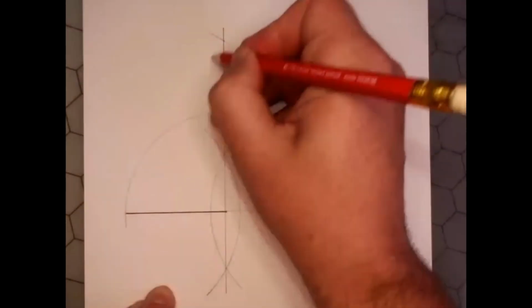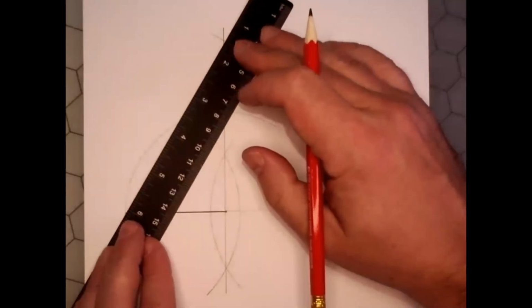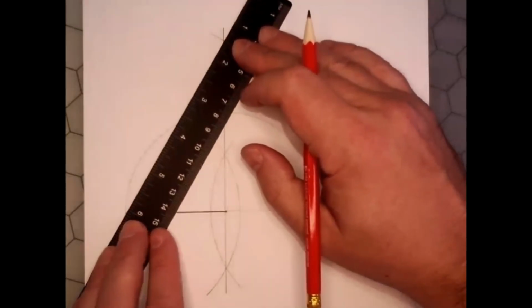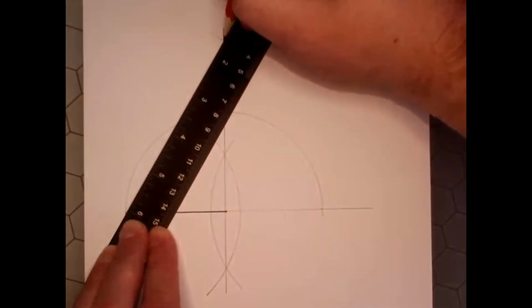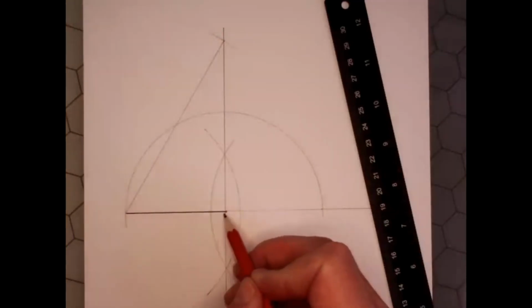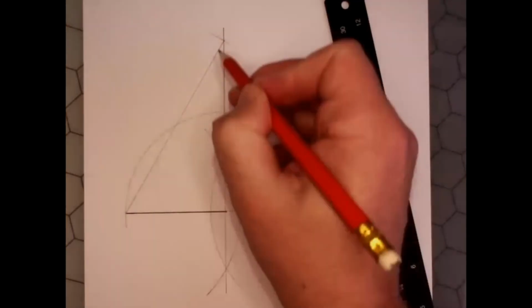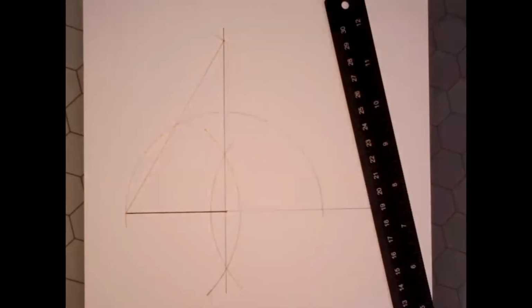So if I was to join those two together, I don't really need to do this for the purpose of the construction, but just to illustrate the point, if I join those 2 points together, there's the set square triangle I've been attempting to construct. This side here is 1 unit long, that's a right angle there, and this side here is 2 units long, which means this middle third side here is √3.